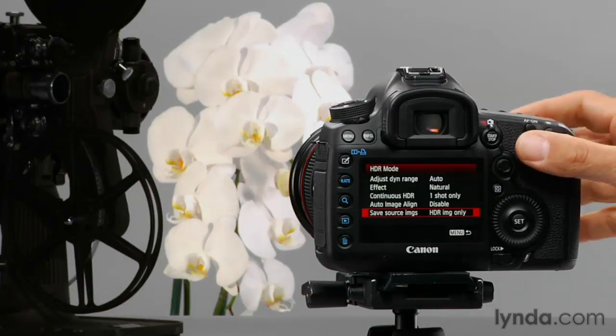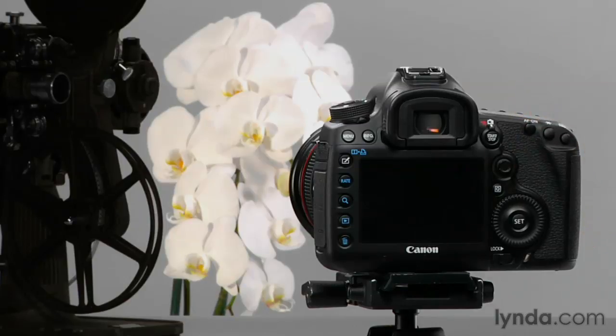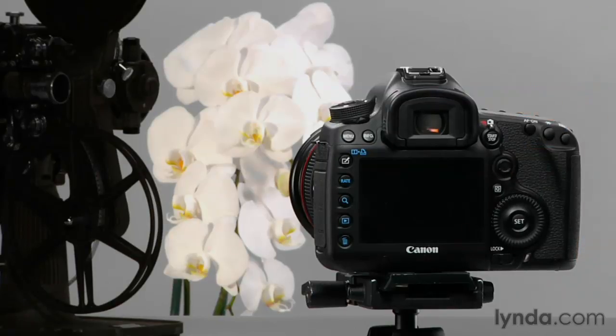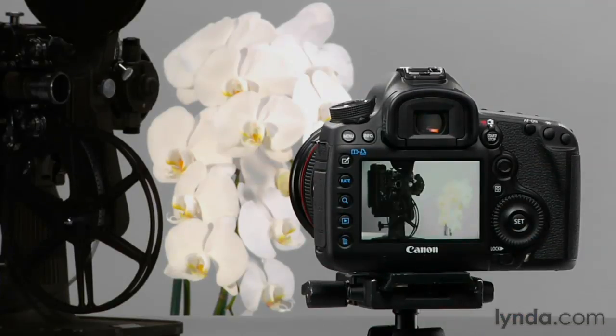So with that all configured, I'm ready to go. I just frame my shot, which I've already done. I've got autofocus turned on, so I don't need to look through the viewfinder. I'm just going to press the button once, and it shoots all 3 images, and then merges them, and then shows me the results. Let's go into playback mode here.